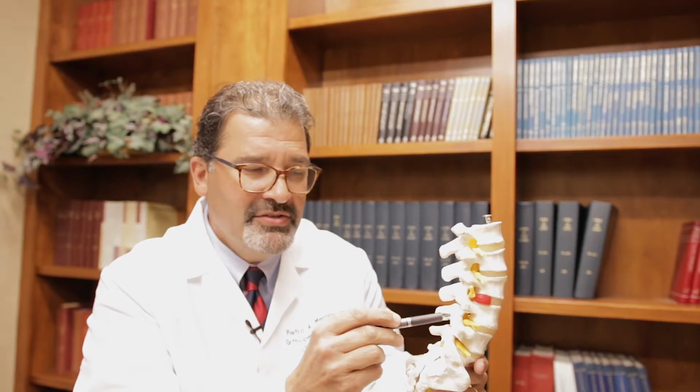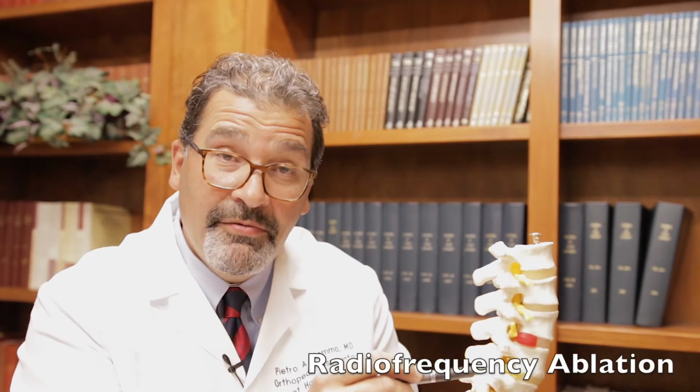These joints become arthritic as we get older. No one is spared. And what happens is these joints, just like an arthritic knee, can become quite painful. For patients that have mechanical back pain from these joints, there's a procedure that can be done called radiofrequency ablation, where I can put a needle along the path of the nerves that supply these joints. And what I can do is I can burn those nerves or ablate those nerves, where we can stop the transmission of pain from these joints to your brain.